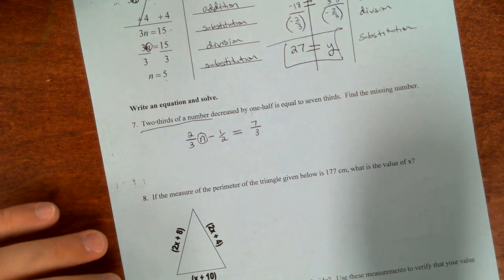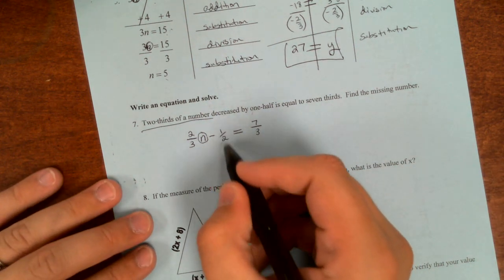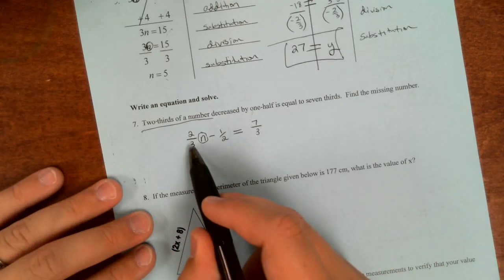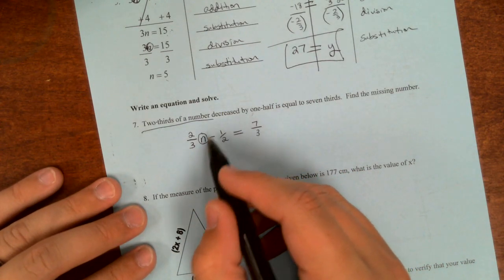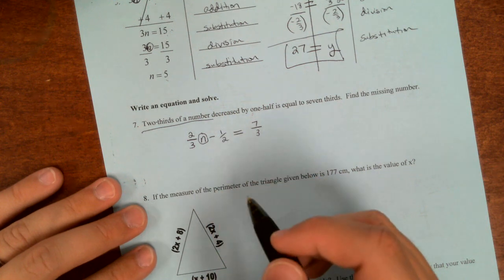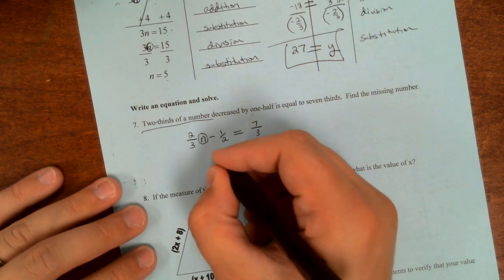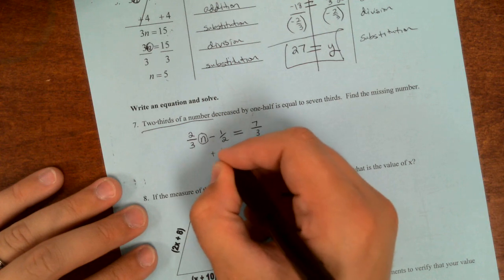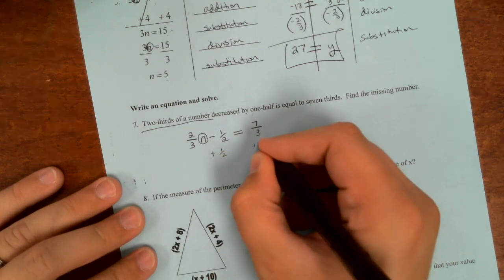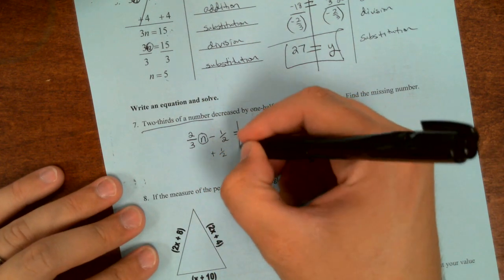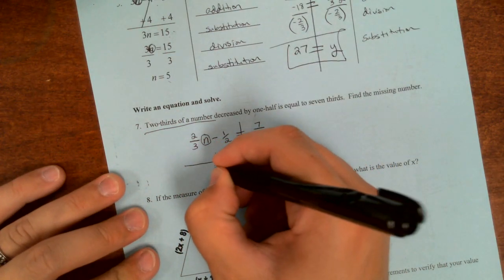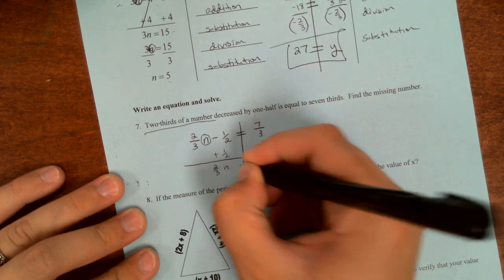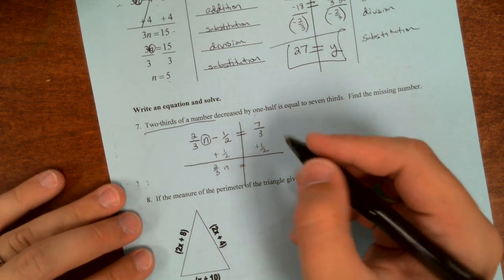So for n, we've got a couple things happening. We've got 1/2 being subtracted from n, and 2/3 being multiplied to n. So we're going to knock out the thing that's being added or subtracted first. So minus 1/2, we're going to add 1/2. Anything we do to one side, we have to do to the other. So we get 2/3 n will be equal to 7/3 plus 1/2.